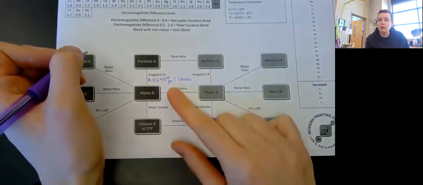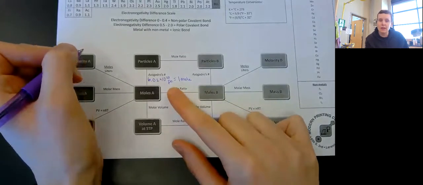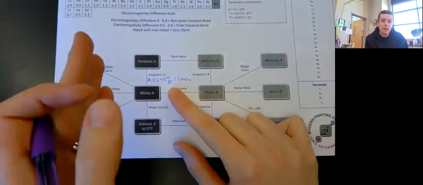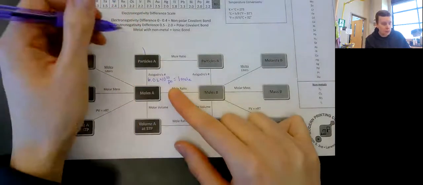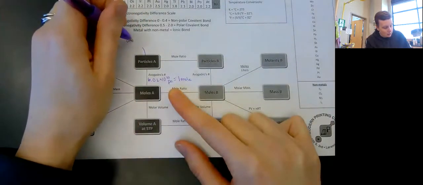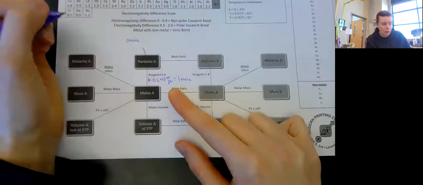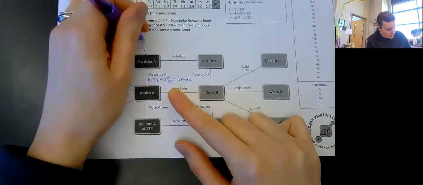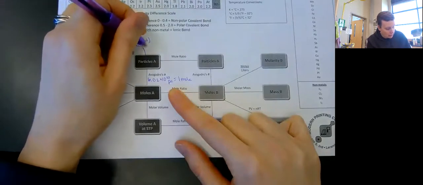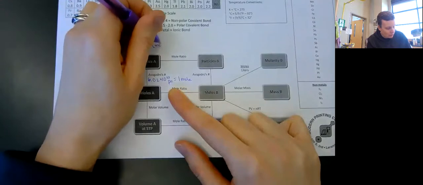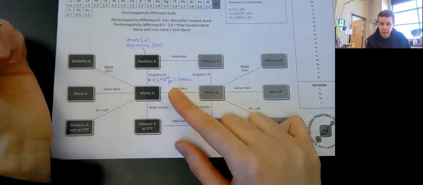Now, we don't ever really use particles when we're doing calculations because there are different kinds of particles, and we're using a very specific kind depending on the substance. So particles can either be atoms, which we abbreviate AT. It can be molecules if we're talking about a covalent substance, abbreviated MC.